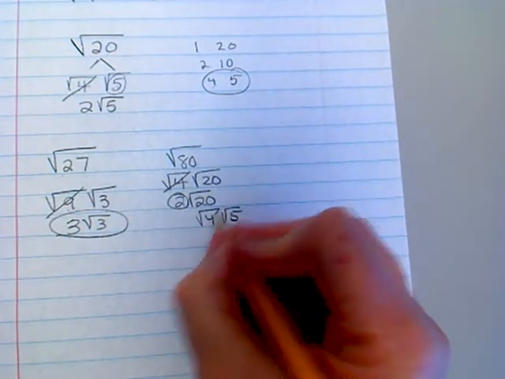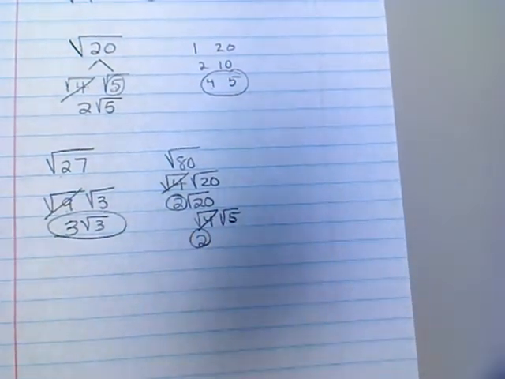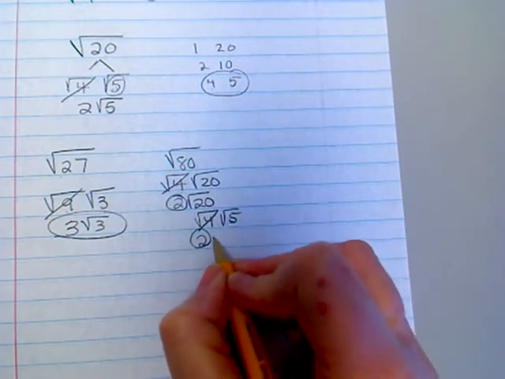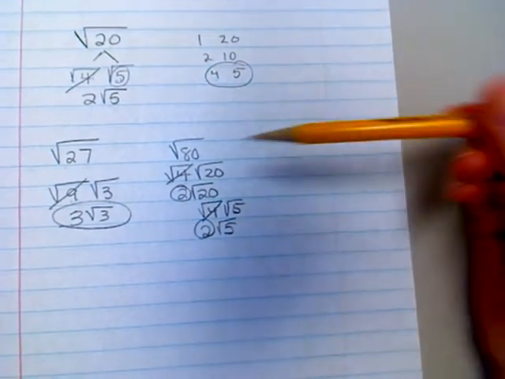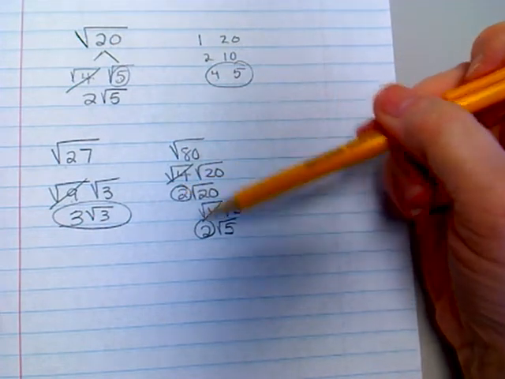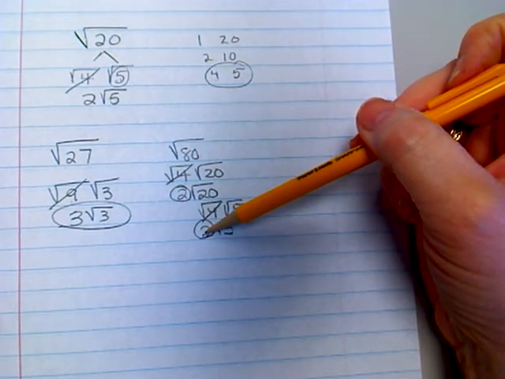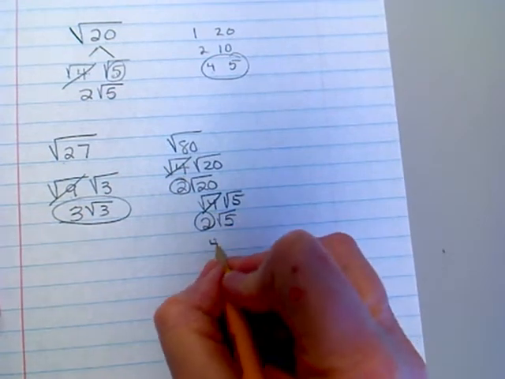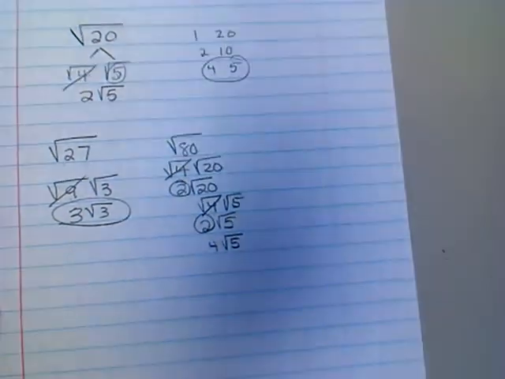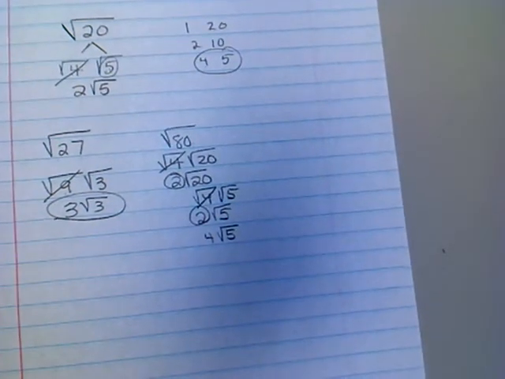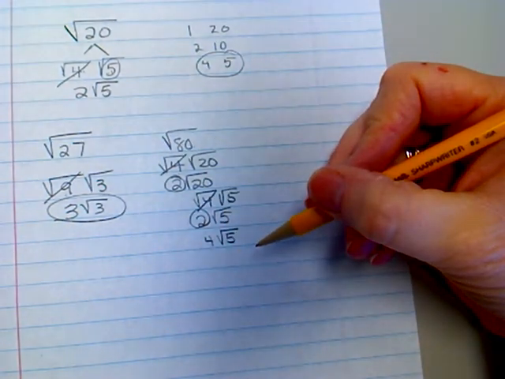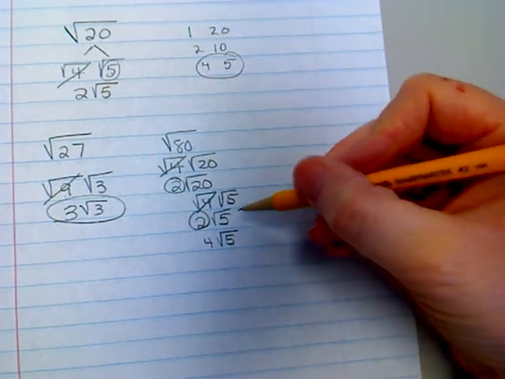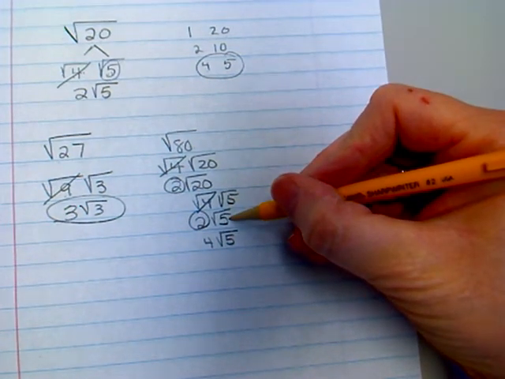The square root of 4 here is 2. I'll circle it because it's prime. This 5 is prime, so it's going to stay under the radical. So now what I need to do is take this 2 and multiply them together, and I'm going to get 4, and that's going to give me 4 square root 5 as my final answer. You have to keep going here until you can't go any further, until either this number under the radical is prime or its factors are prime.